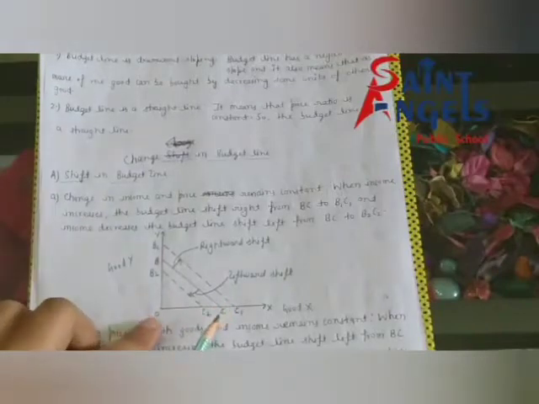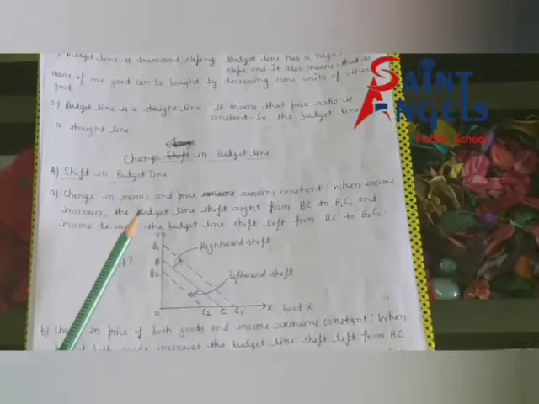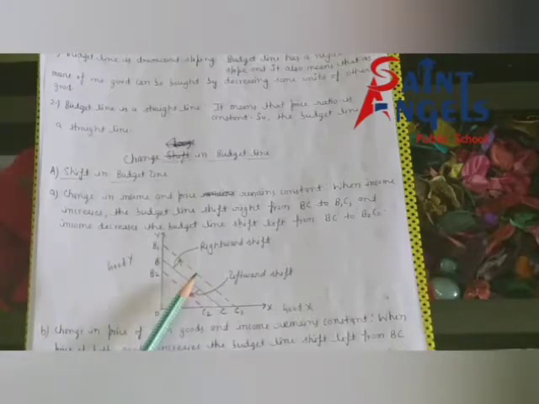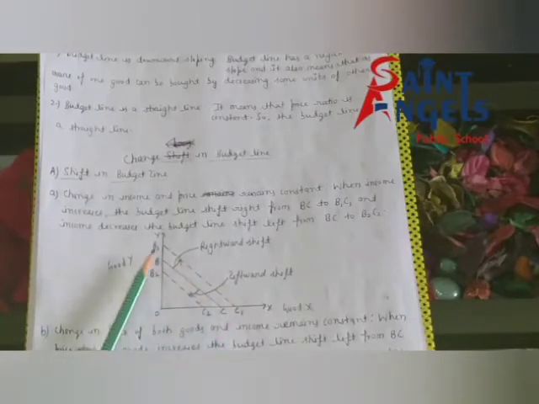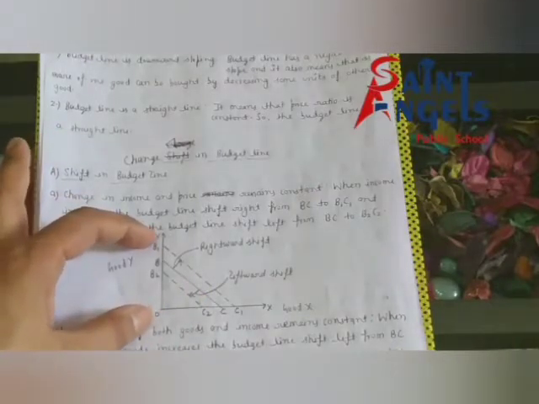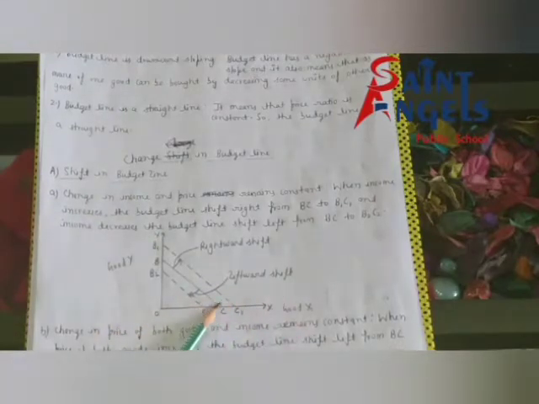Y and OC units of good X. But when income increases, the purchasing power of the consumer will also increase. Now the budget line will shift right from BC to B1C1. This new budget line shows that the consumer is consuming OB1 units of good Y and OC1 units of good X. I hope all of you have understood.